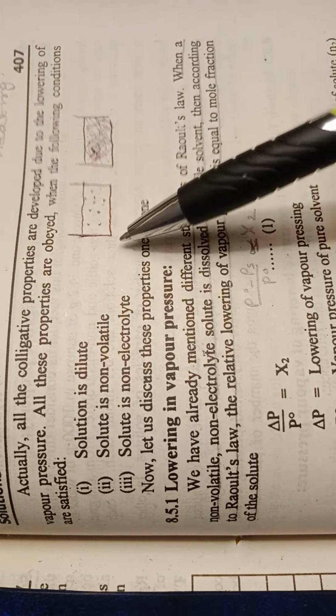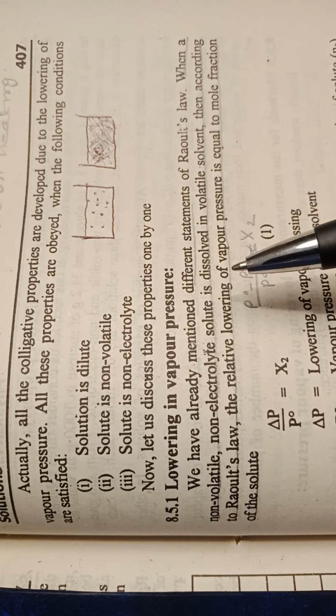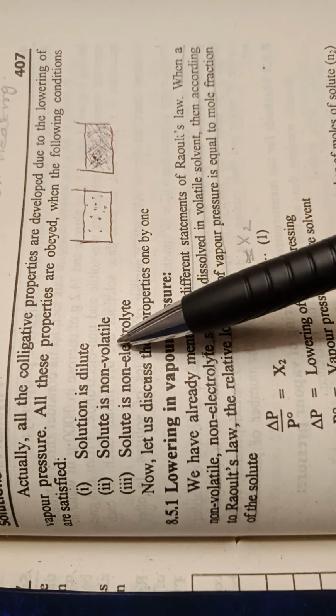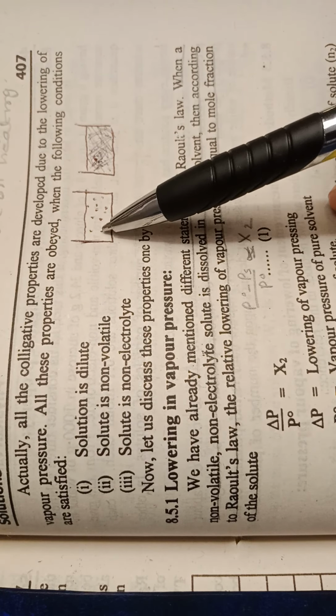Second condition is that the solute is non-volatile. The meaning of non-volatile is that there are stronger forces of interaction between the solute particles, which do not allow the separation or isolation of each particle so easily that they can become part of the air over the surface of the solution.